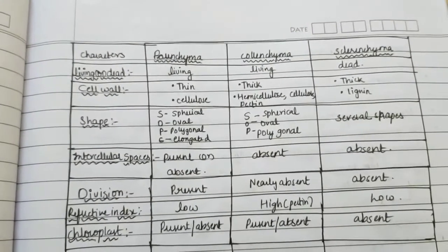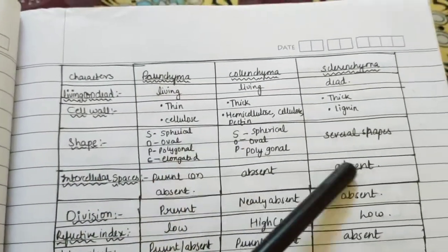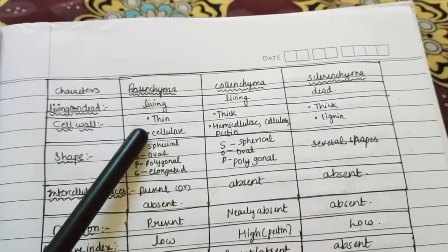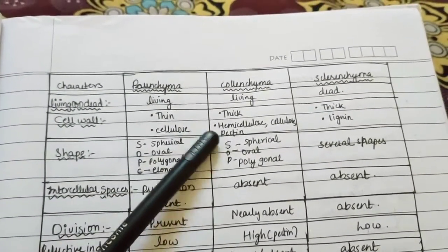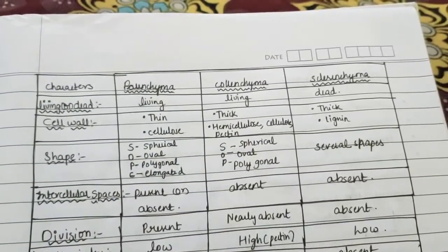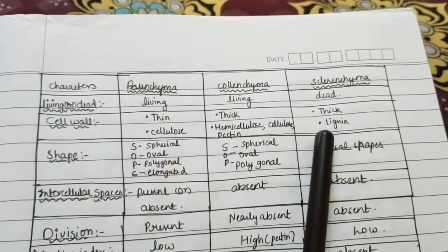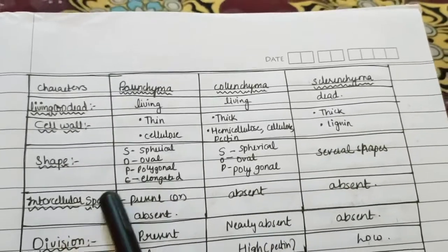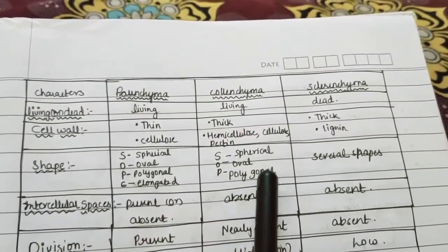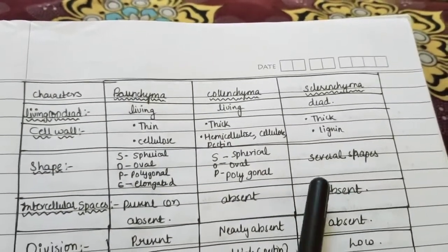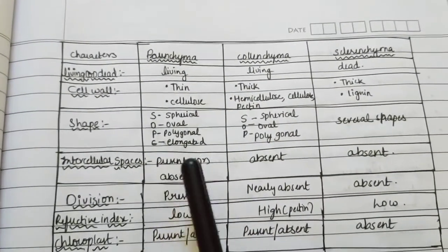Characters: parenchyma, collenchyma, sclerenchyma. Living or dead: here living, here living, here dead. Cell wall: parenchyma has a thin cell wall made up of cellulose. Collenchyma is thick, made up of cellulose and pectin. And sclerenchyma is thick, made up of lignin. Shape: parenchyma may be spherical, oval, polygonal, or elongated. Collenchyma may be spherical, oval, polygonal, with several shapes.